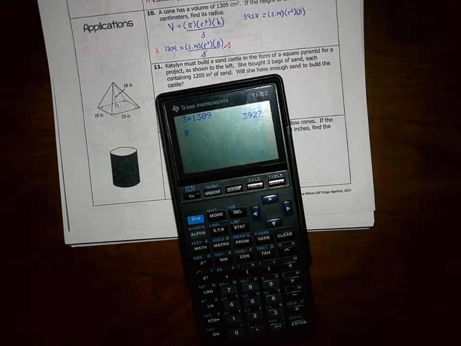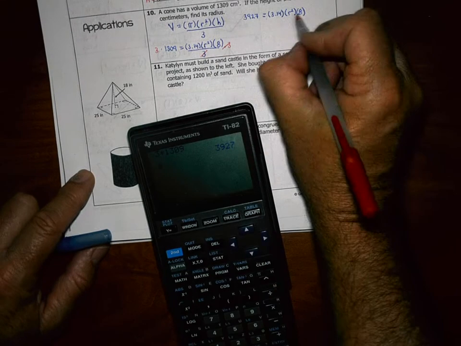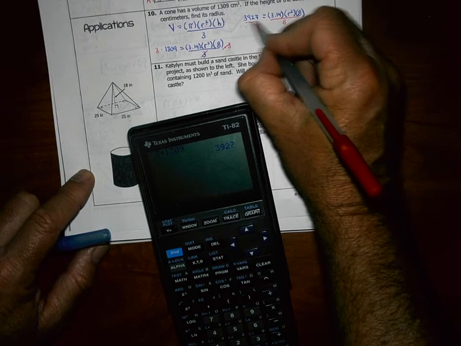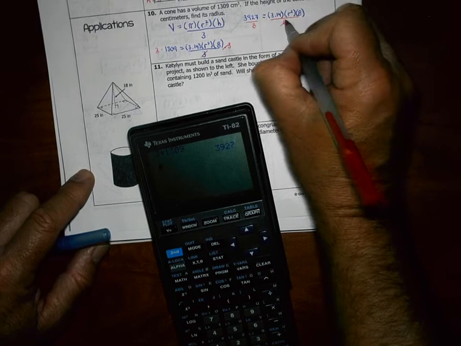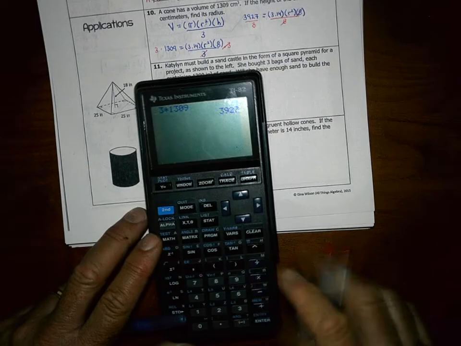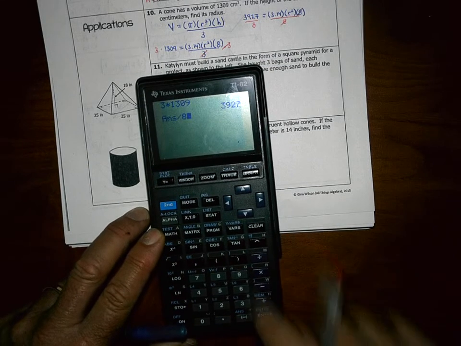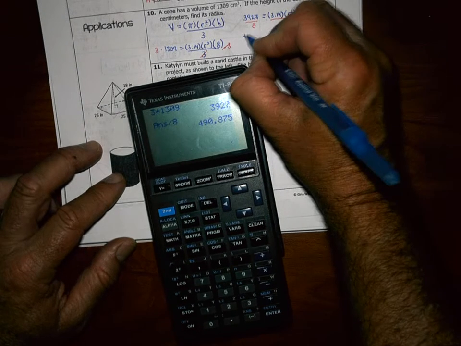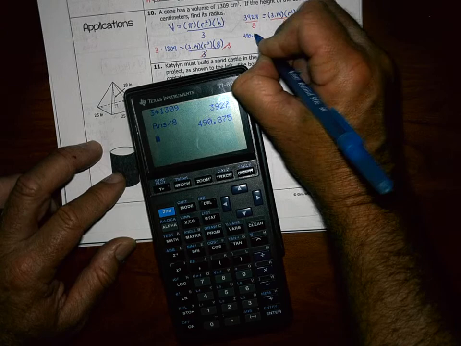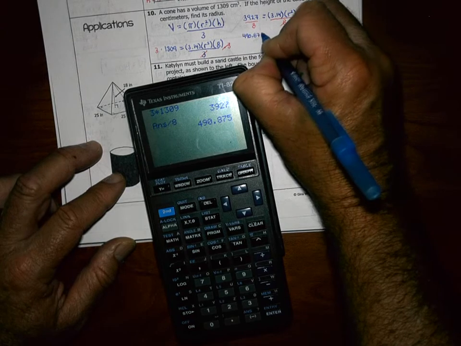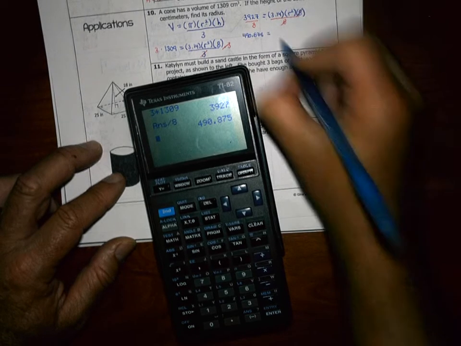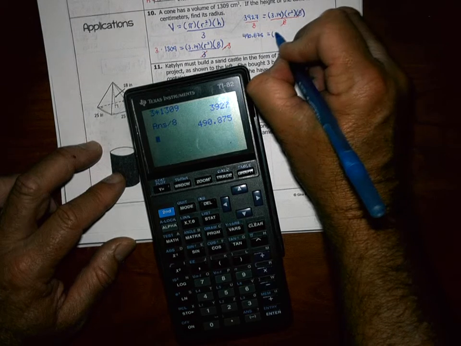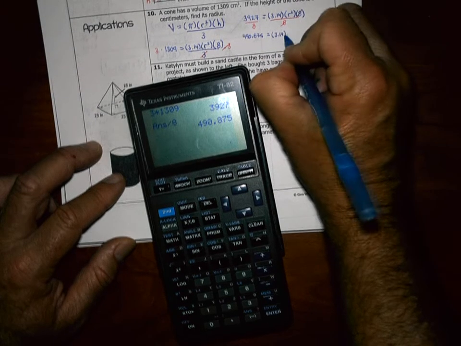Okay? So now I'm going to get rid of something else. What do you guys want to get rid of next? Well, I'm going to get rid of the 8. So how do I get rid of the 8? Well, I'm going to divide both sides of the equation by 8. That would cancel out those 8's. So 3,927 divided by 8 is 490.875. Now I'm going to write the whole decimal down, because I don't want to round my answer until I have a final answer. So I'm going to get that. And then I have 490.875 is equal to 3.14, there's my pi, times r squared.